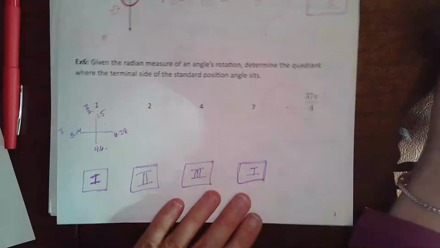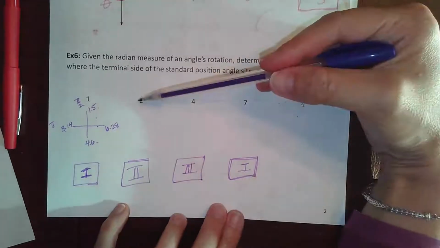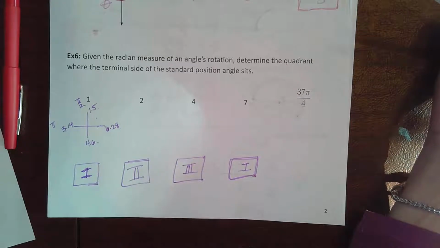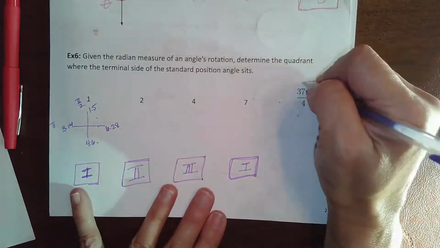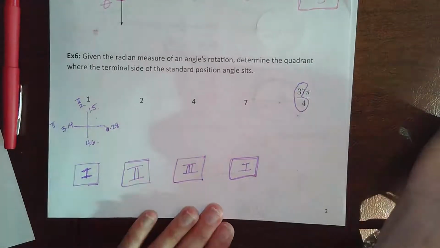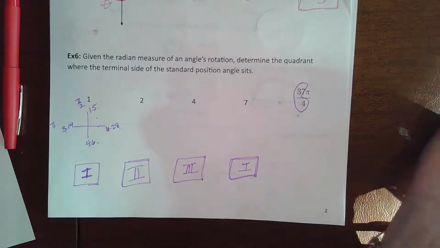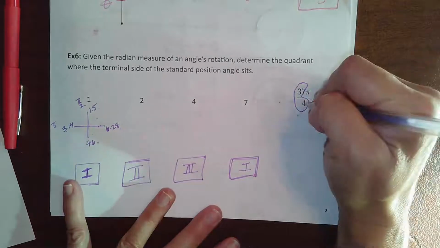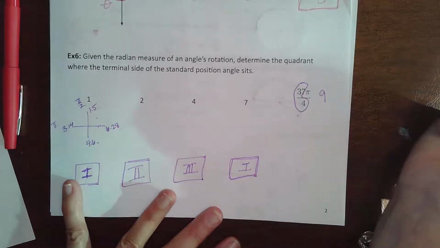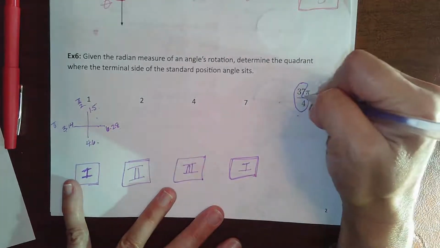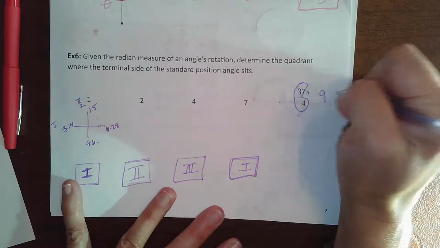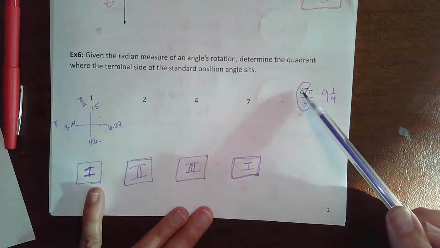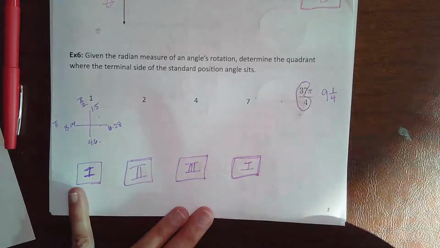So what I would like you to do in a situation like this, when it's not a whole number radian and there's that pi involved, I like to think of it in terms of pi. So for example, 37/4. Remember back in elementary school where you had to take improper fractions and make them into mixed numbers? So this is where that's going to come into play. So 4 goes into 37 9 times, because 4 times 9 is 36. And then from 36 to 37, there's 1 left over. So I'm just going to rewrite 37 over 4 as 9 1/4.